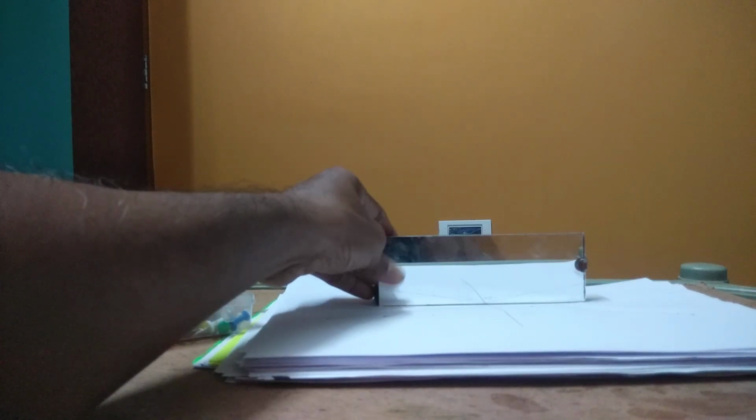Hello friends, today we shall discuss reflection of light. For that we have taken, here you see, this is a plane mirror. We put this plane mirror on the paper, and here we have taken some pins. You see, these are pins.